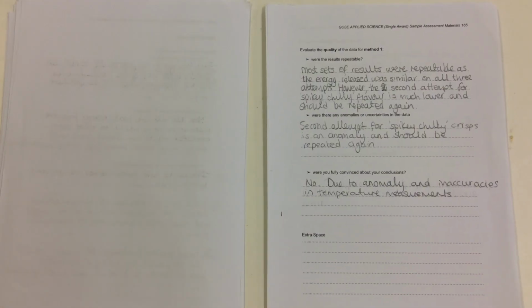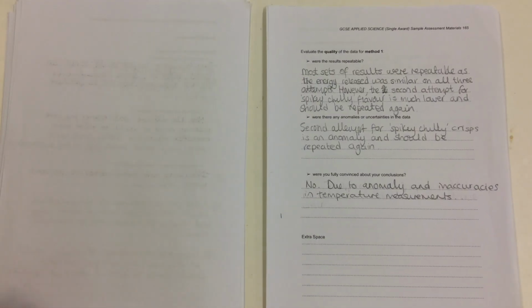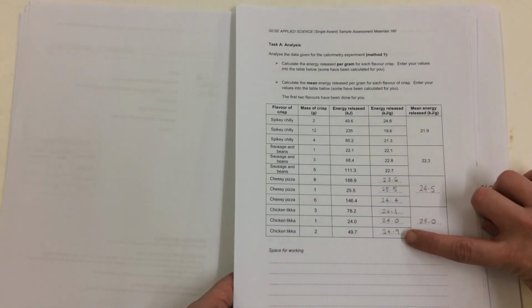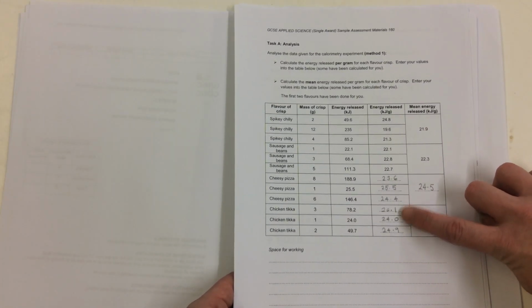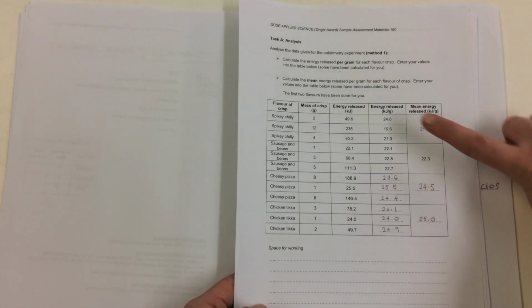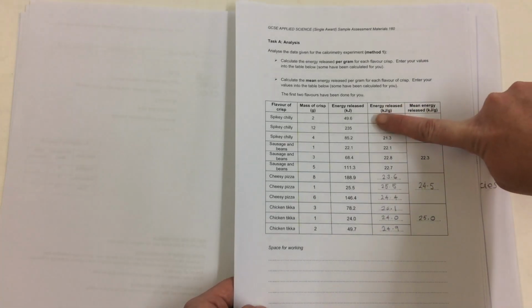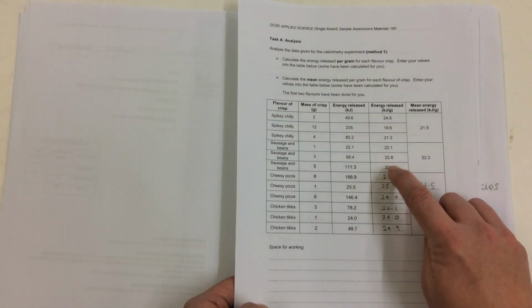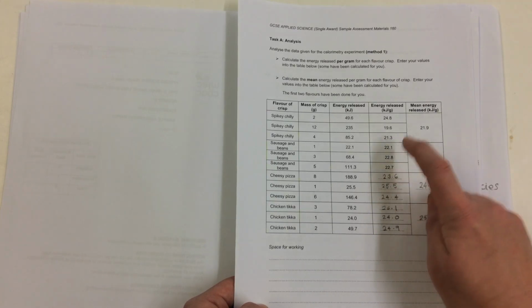The next question relating to method 1 says, were your results repeatable? Now, most of the sets of results were repeatable because if you look back at the results, the energies that we got, each of the repeats that we did, were similar. There is one reading in the first set of results for spiky chili, which is a little different to the other 2 readings that were collected. So generally they were repeatable because the repeats came out similar each time, but we could comment on the one that was not.